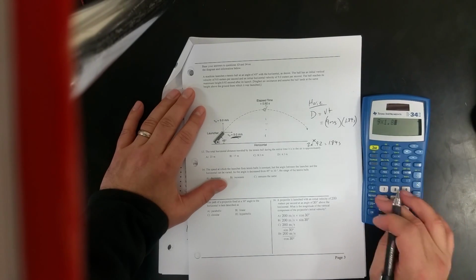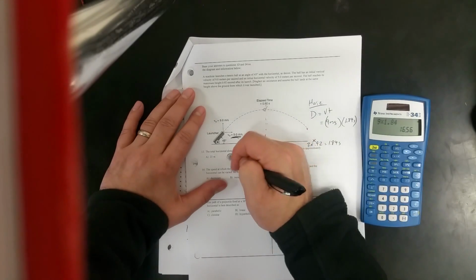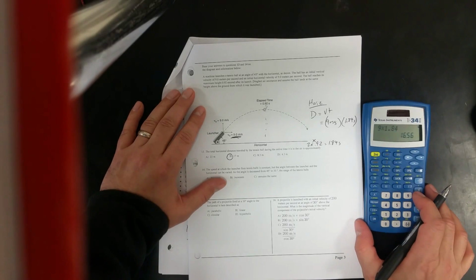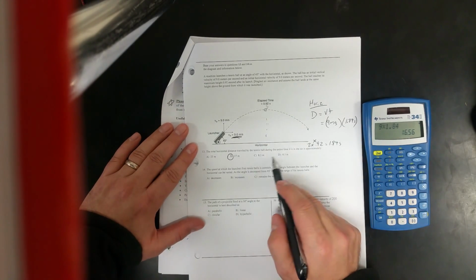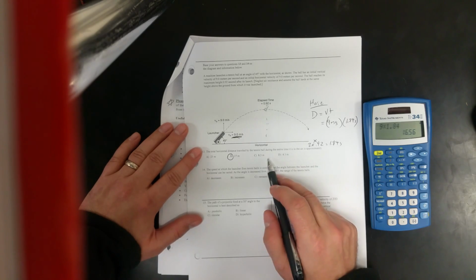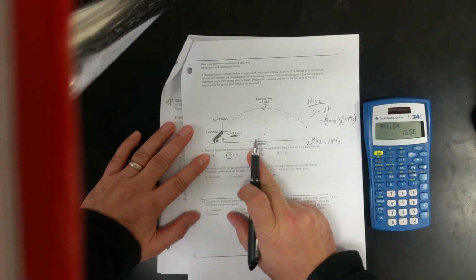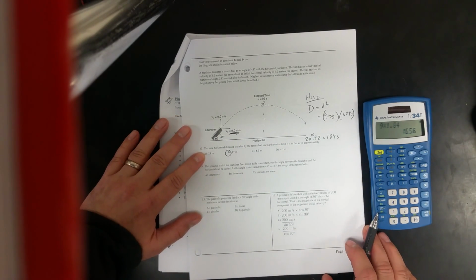I bet I don't even need to do this. 16.56. That's going to round up to 17 meters. So yeah, I bet I could have done that without even looking at those, because I knew it had to be bigger than 9, but definitely less than 18, and that would have eliminated every other answer. So no calculator even needed.